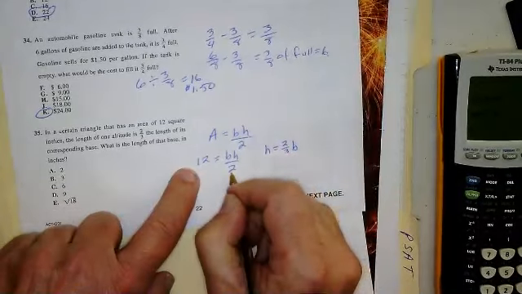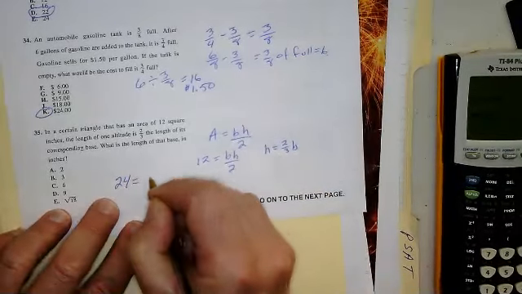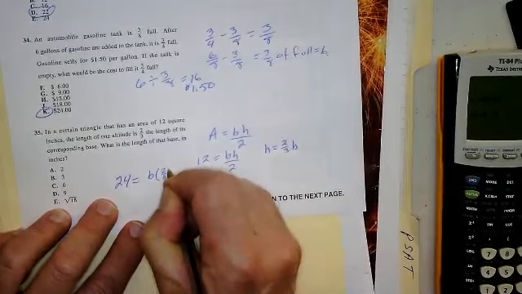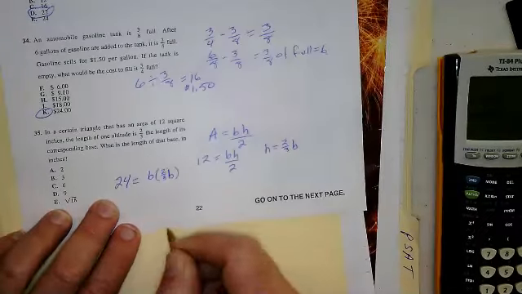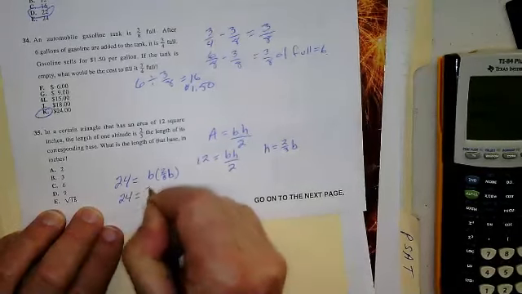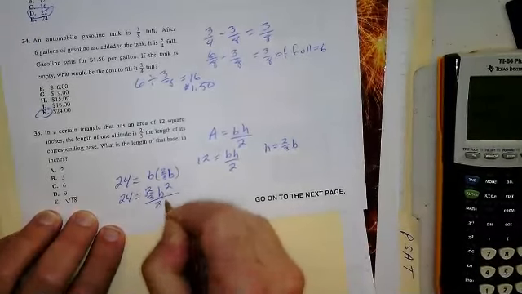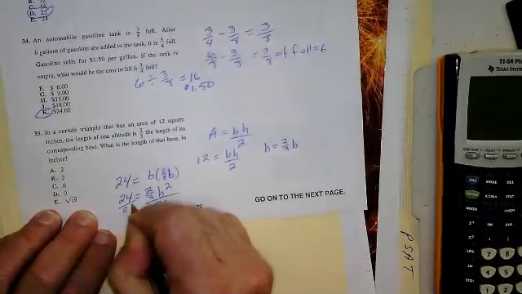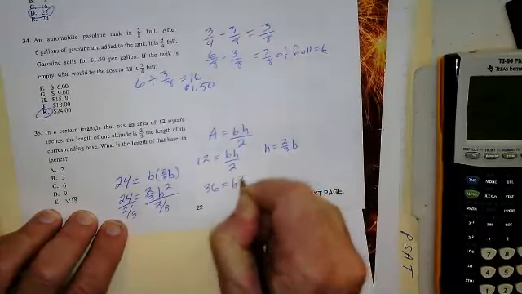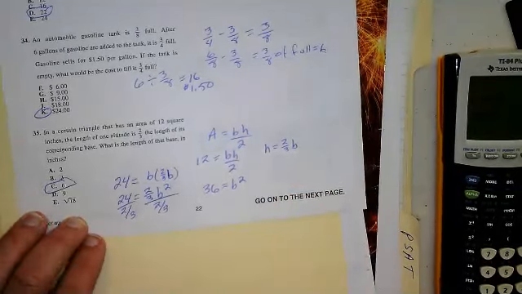Okay, first I'm going to go ahead and multiply 2 times 12 gives me 24 when we're solving for this. And then I have b times 2/3 the base. Well, that's 2/3 b squared. 24 equals 2/3 b squared. Divide both sides by 2/3. So that's 36 equals b squared. Well, what do you square to get 36? But obviously, answer C, 6.